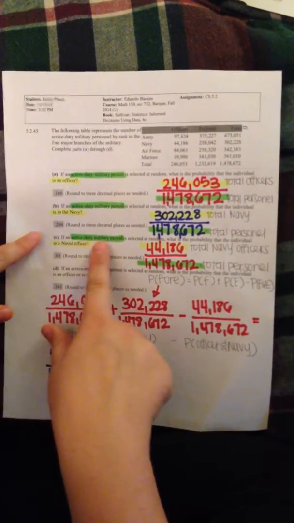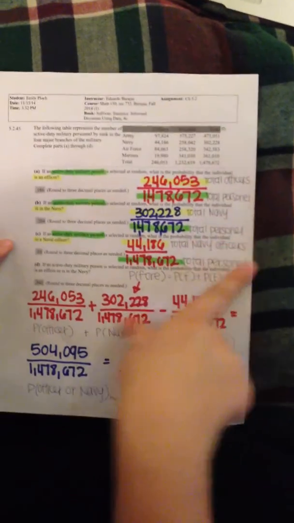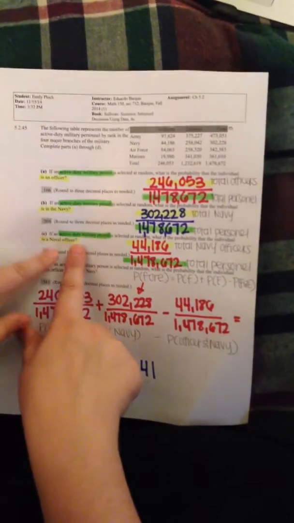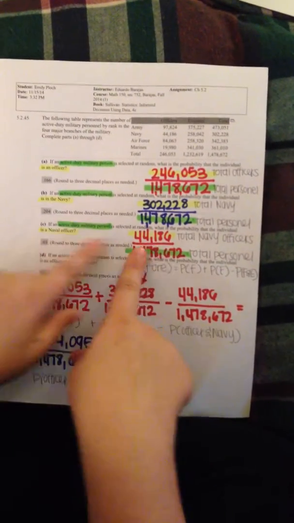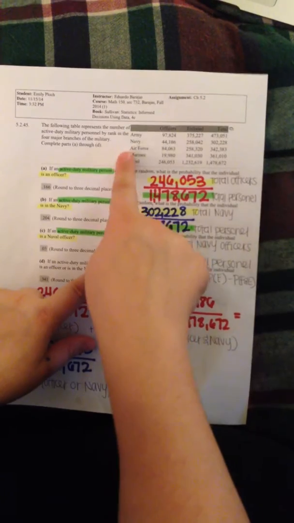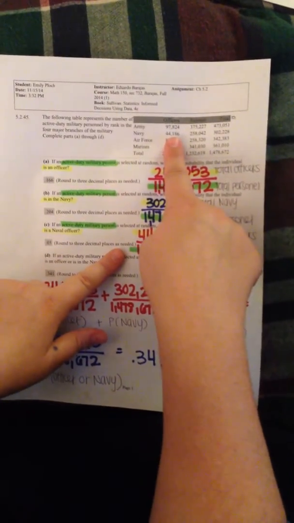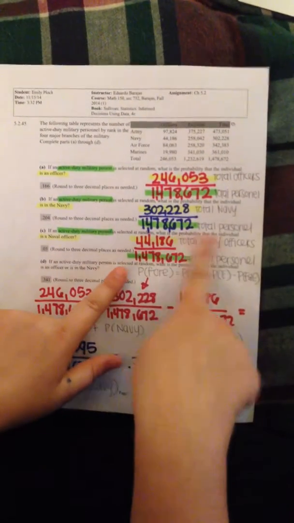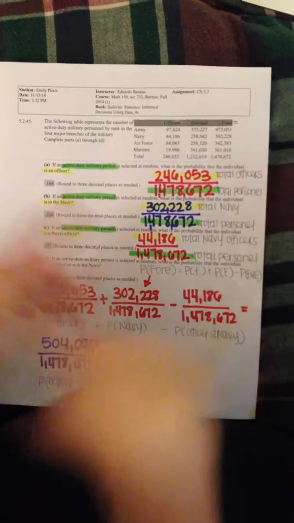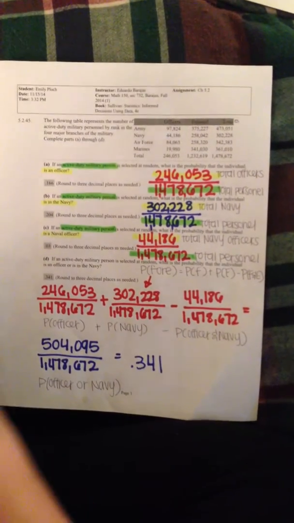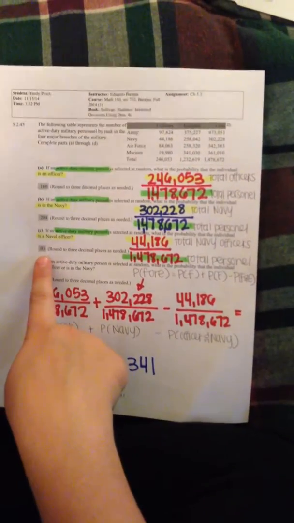Part C, if an active military personnel is selected at random, what is the probability that the individual is a Navy officer? So now we're just going to find the total Navy officers in the population. So you have Navy, and then you have officers, so that's 44,168. So we're going to divide that by the total number of active duty military personnel, which is once again 1,478,672. When you divide those, you get 0.03.